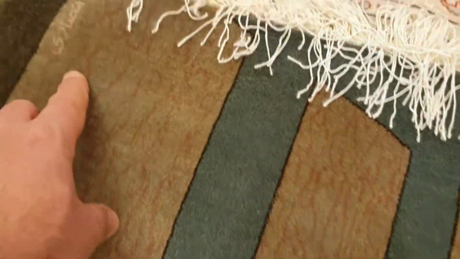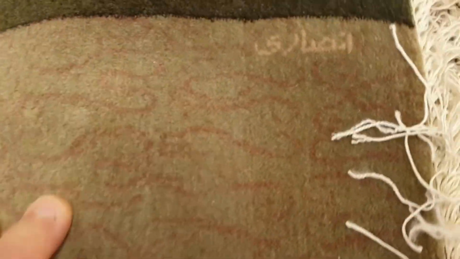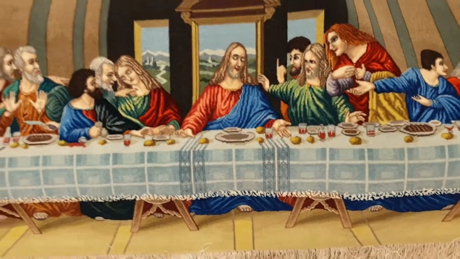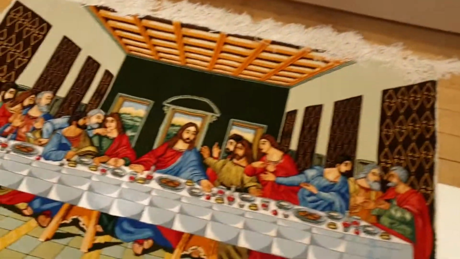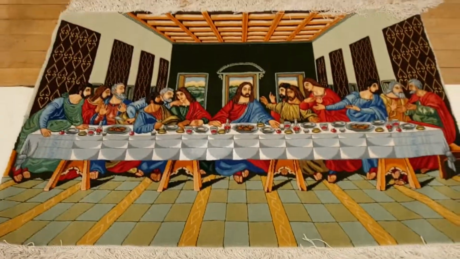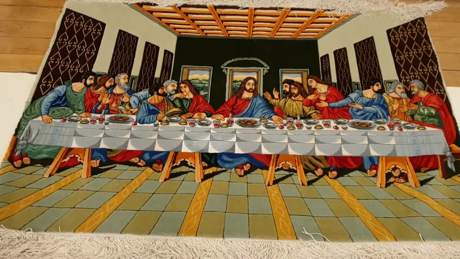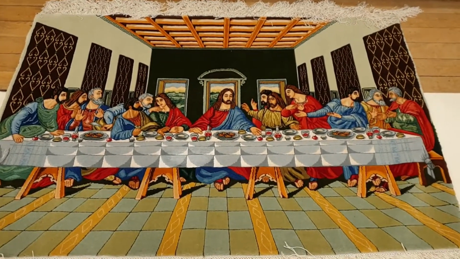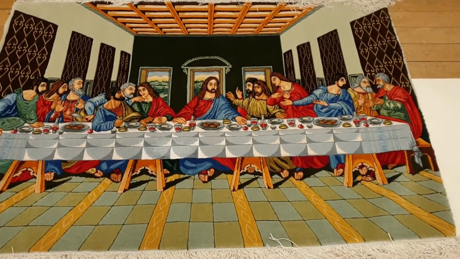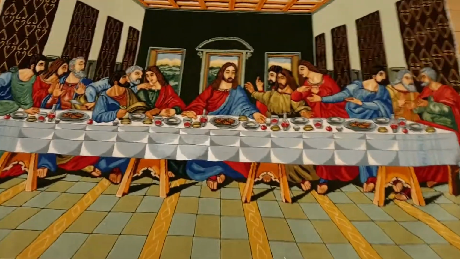And you also have the weaver's signature. Extremely elegant pieces. What is unique about this large piece is that, generally speaking, Last Supper rugs are always smaller. But in this case, we just got this piece.